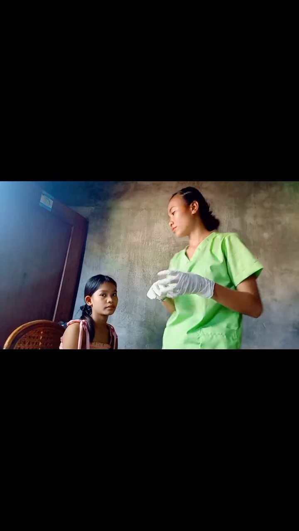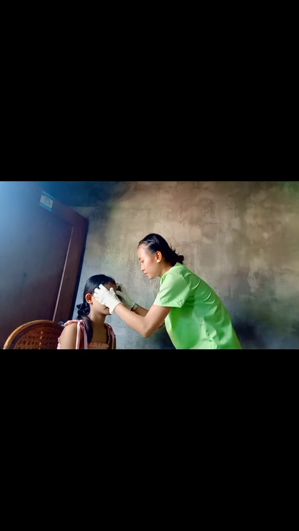After assessing the patient's face, we're going to inspect the patient's eyebrows, eyes, and eyelashes. We'll be needing gloves to avoid contamination and infection.